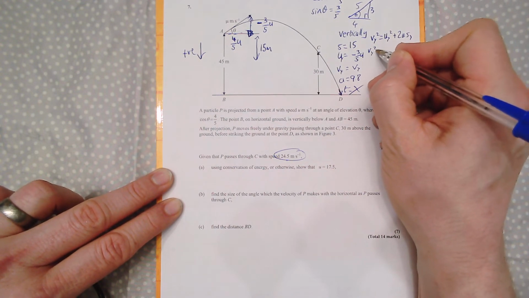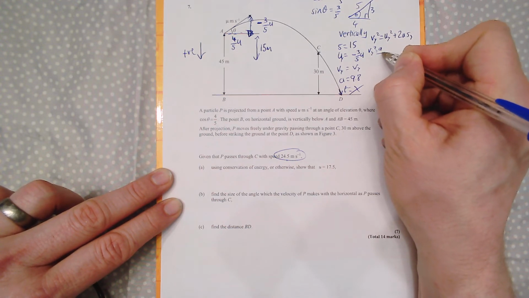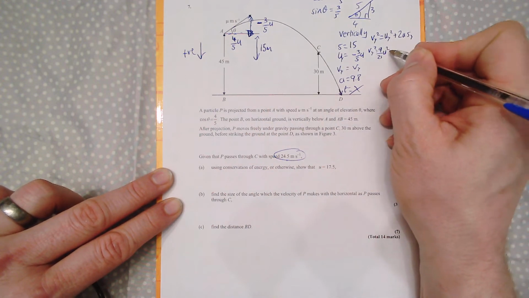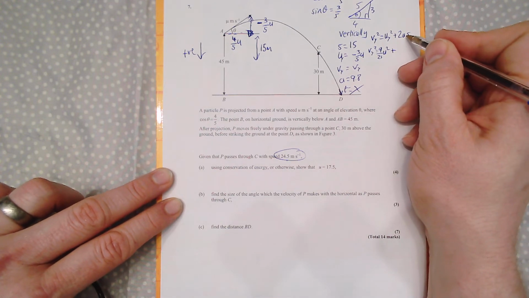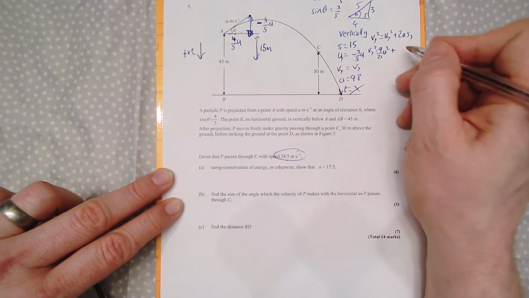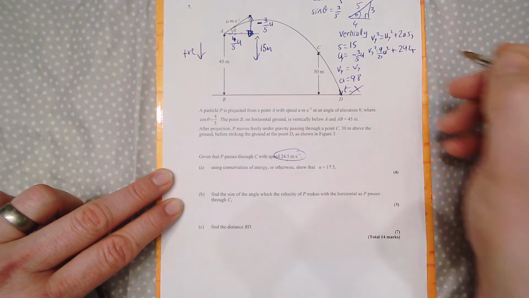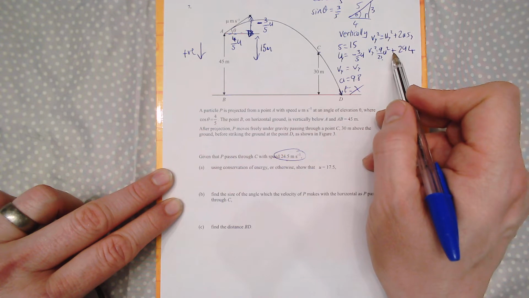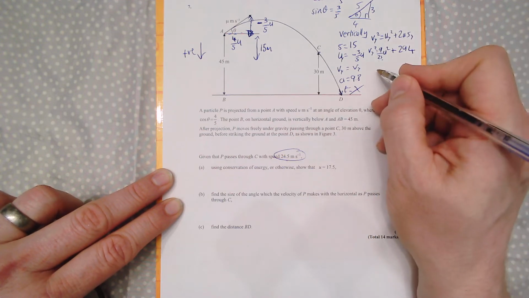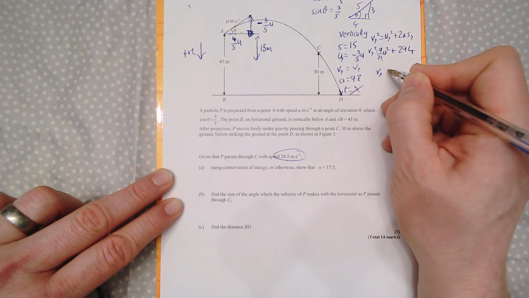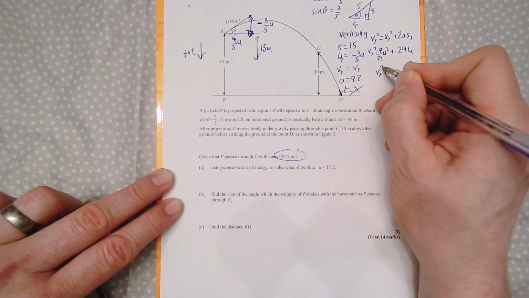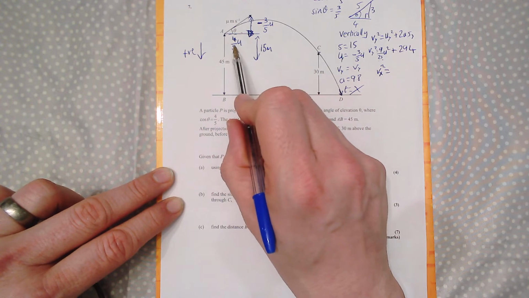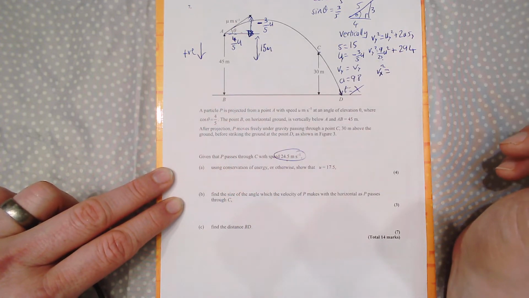Let's put this all together. My vy squared is going to be 9/25 u squared, since negative 3/5 u squared becomes positive, plus 2as. Well, 2 times 9.8 times the 15 meters gives me 294. So vy at this point is the square root of 9/25 u squared plus 294. What about vx at that point? I know vx is always 4/5 u, always.